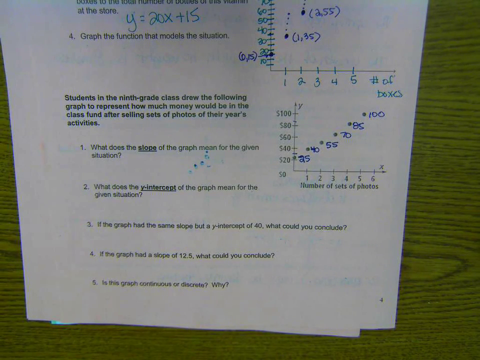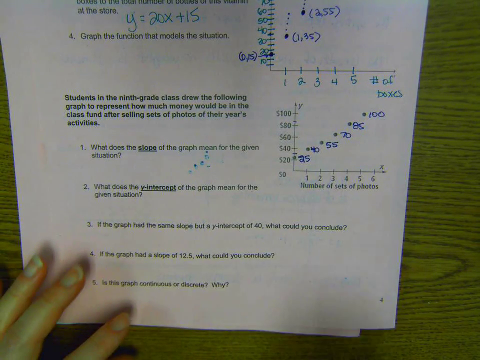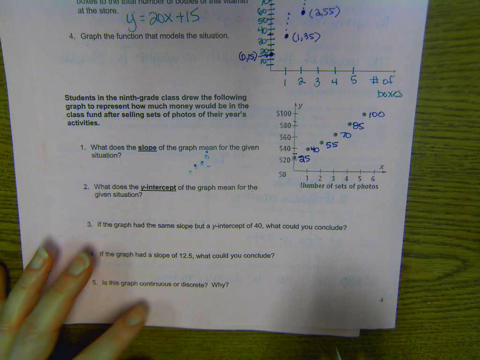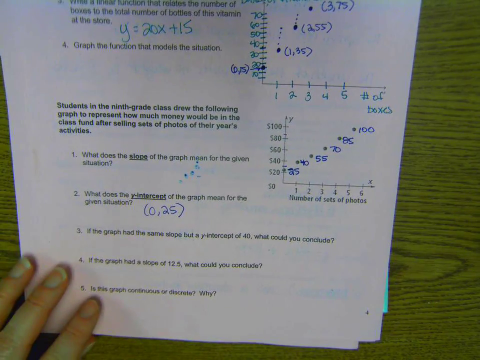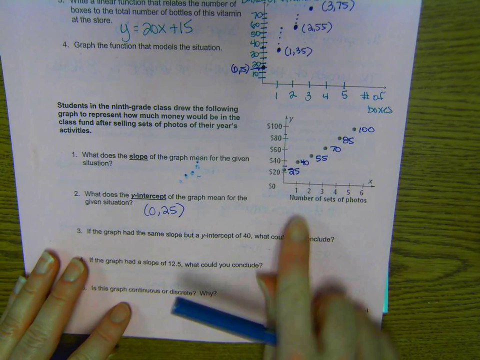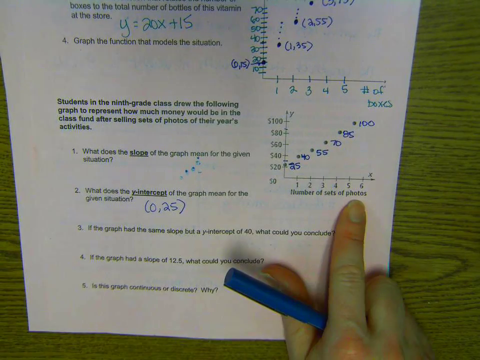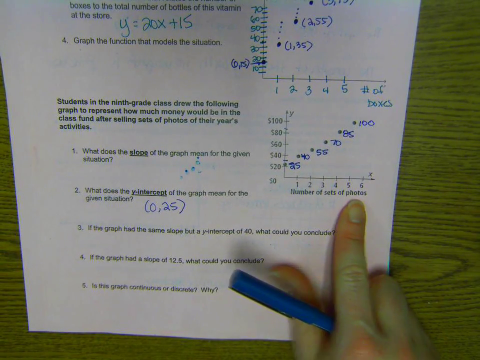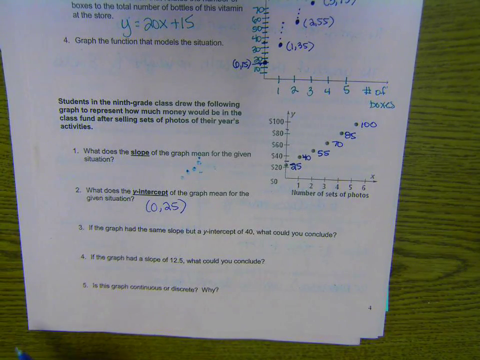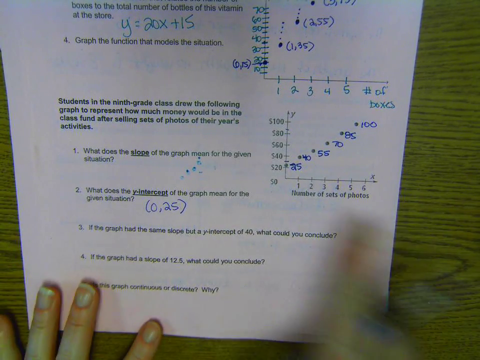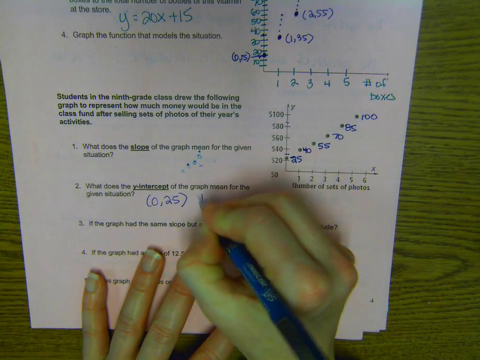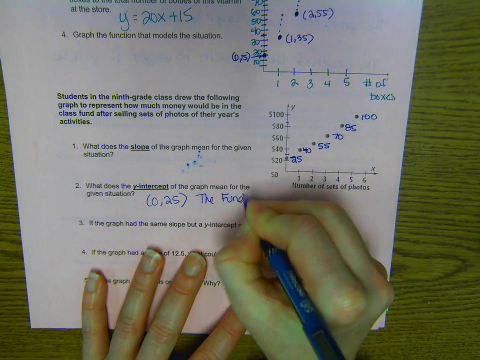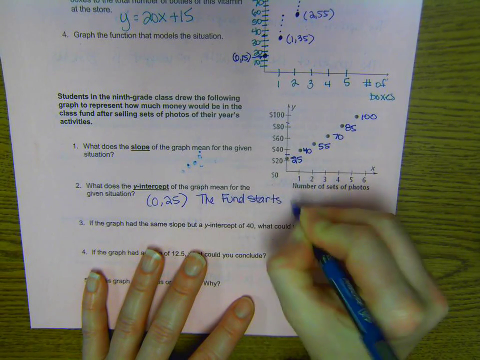So, where does the graph start then? According to what I told you. (0, 25). Okay. What does that mean for the situation? You're right. Okay, so they have not sold any photos. How much do they already have in their class fund? $25. So they have sold no photos. That just means their fund starts with $25.